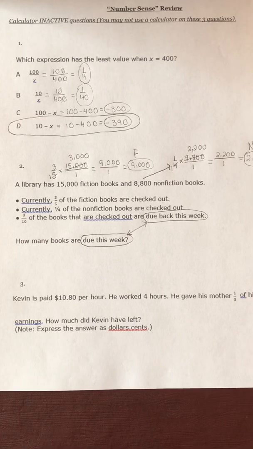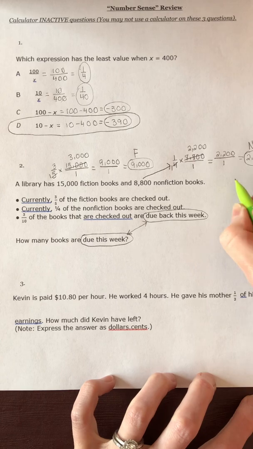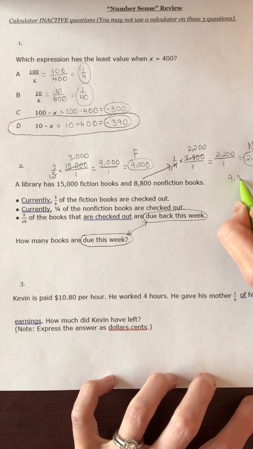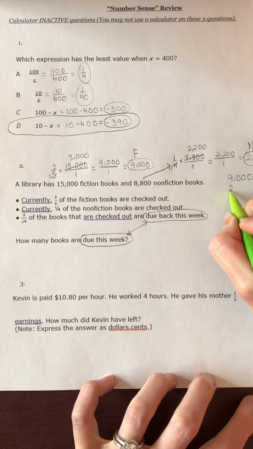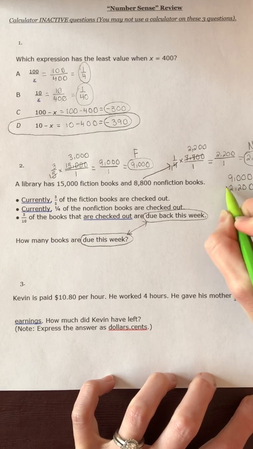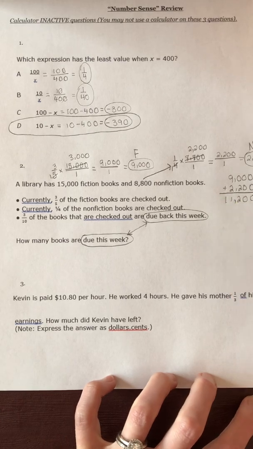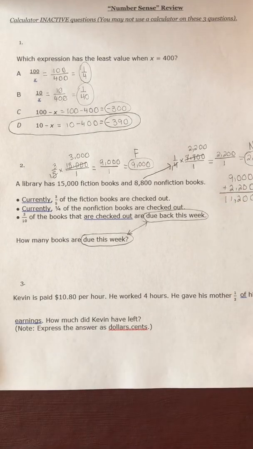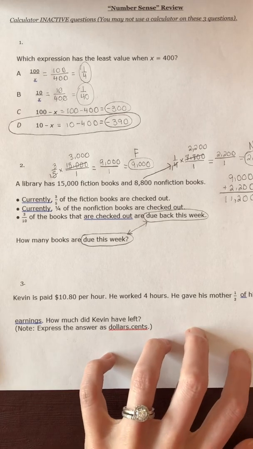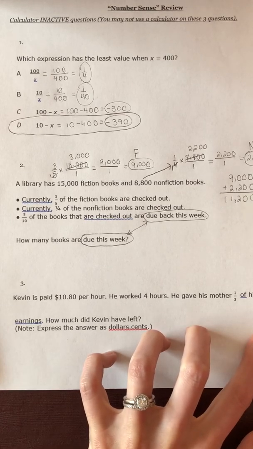So now I need to add those 2 numbers together to see how many total books are checked out. So 9,000 plus 2,200. So when we go through and add these, we get 11,200. Okay, so this is the number of books currently checked out.